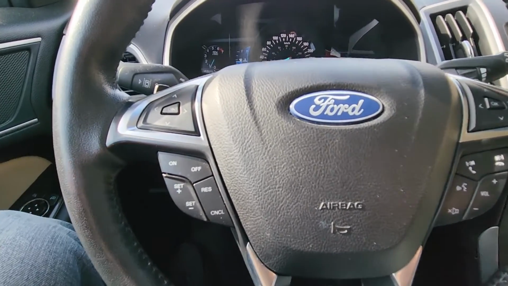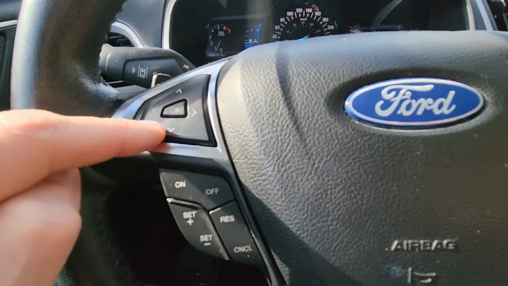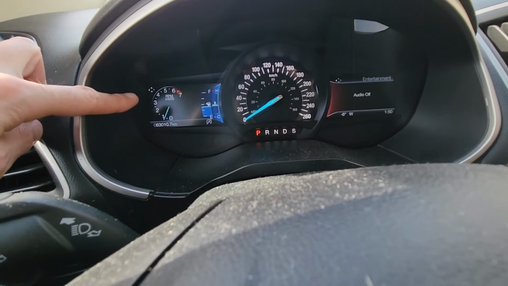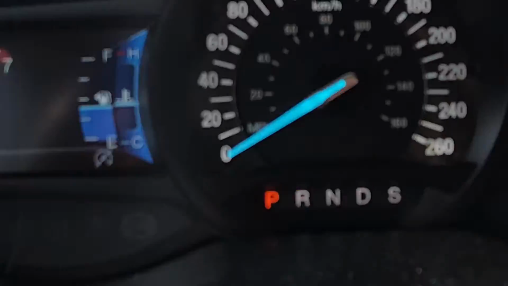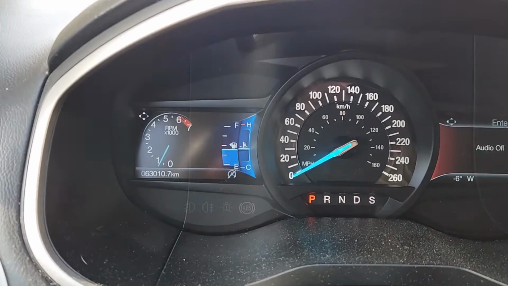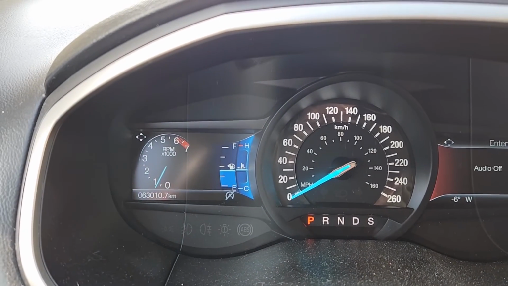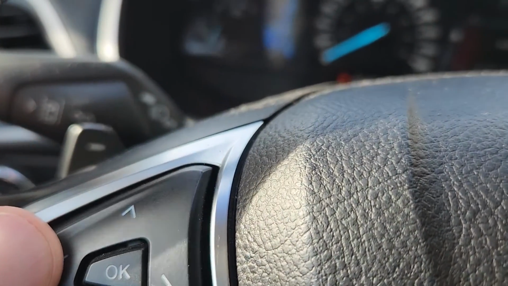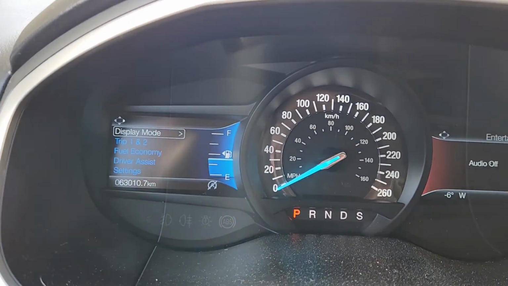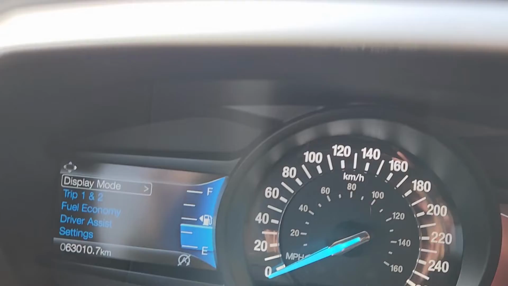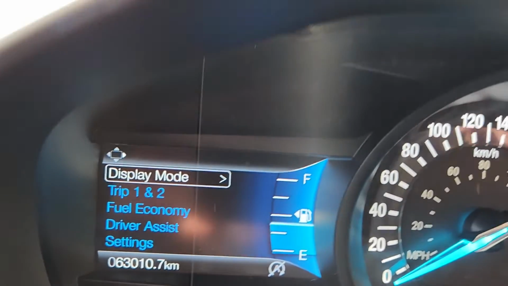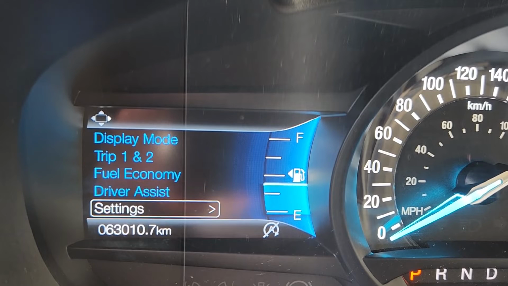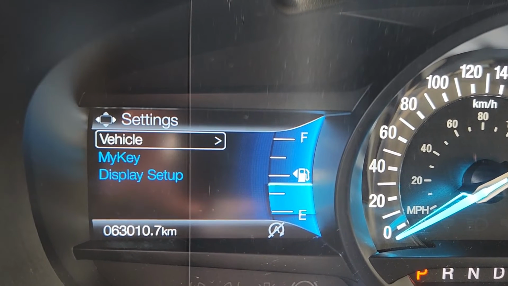Now you will be using these menu buttons on the left side of the steering wheel and looking into this left side of the screen on the instrument cluster. So I will zoom in a bit. Now to access the main menu, first press the left menu button. And now you will scroll down until you reach the settings and press OK in the middle.